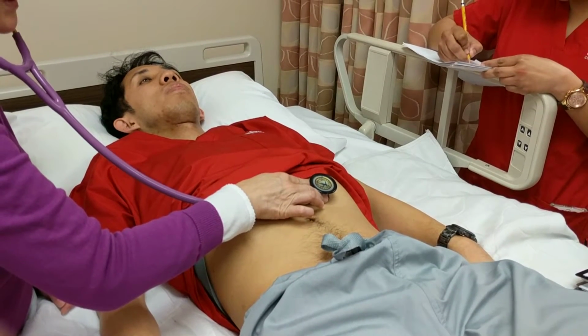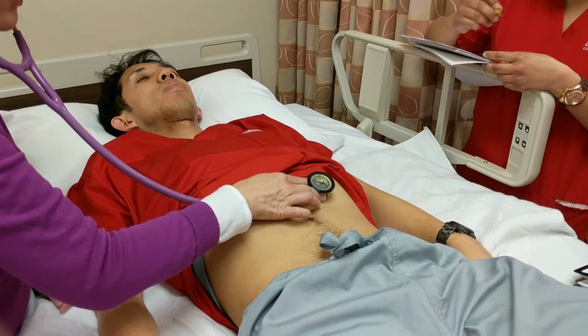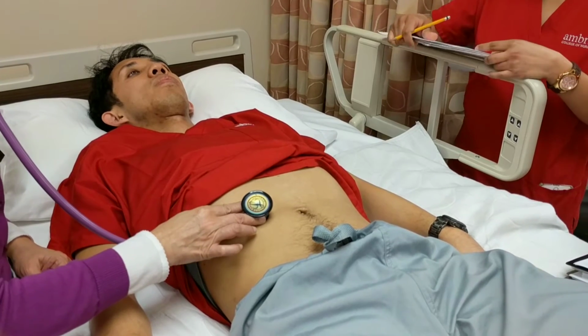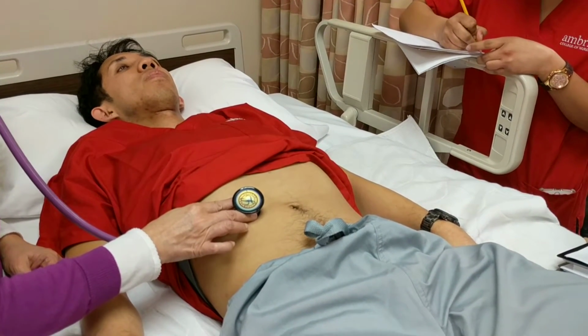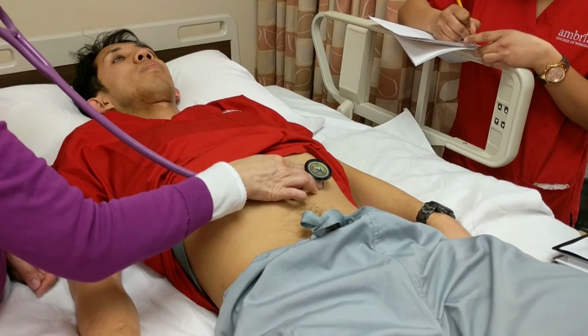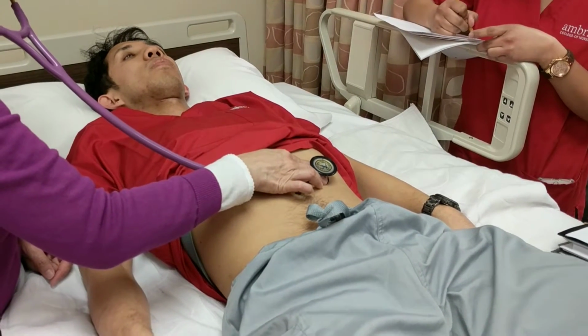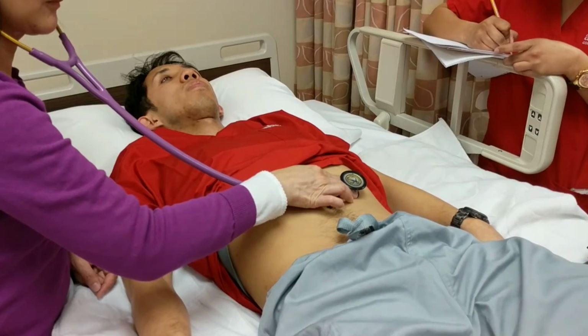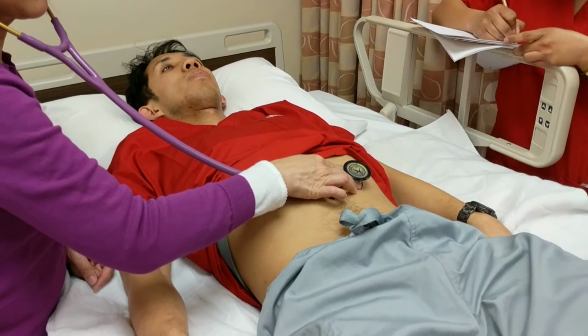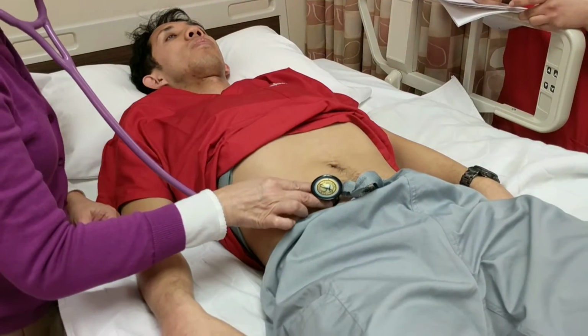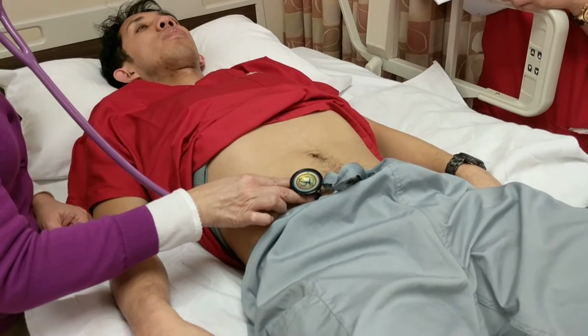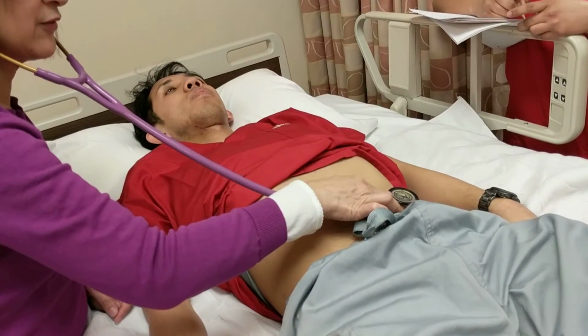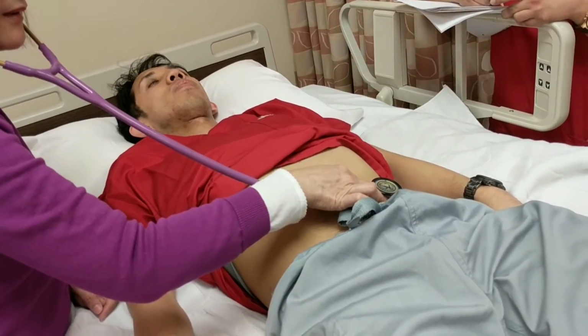Then on the right and left upper quadrants are the renal arteries. And then right and left lower quadrants, you have the iliac arteries.